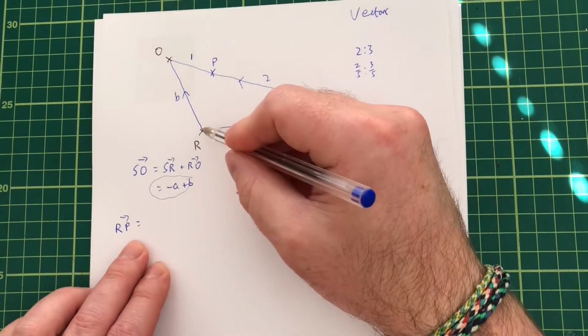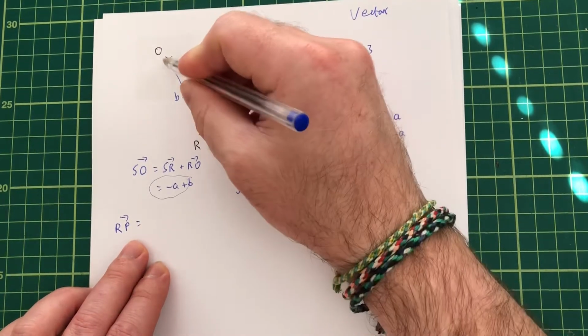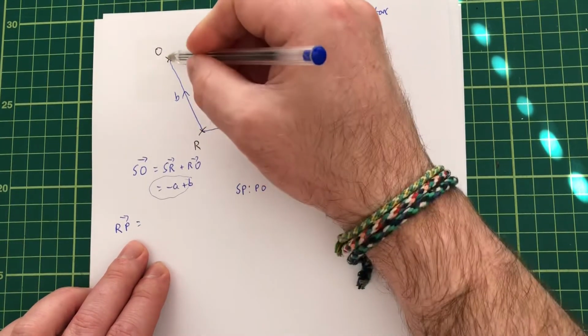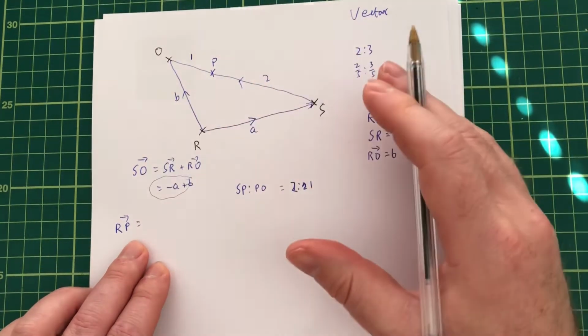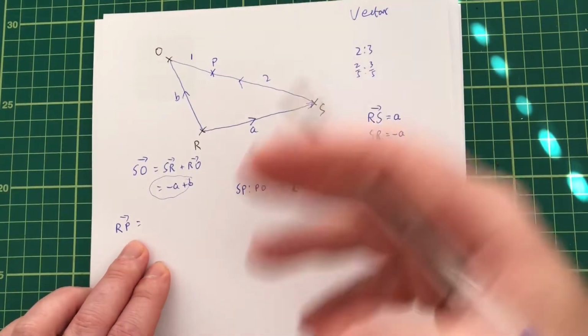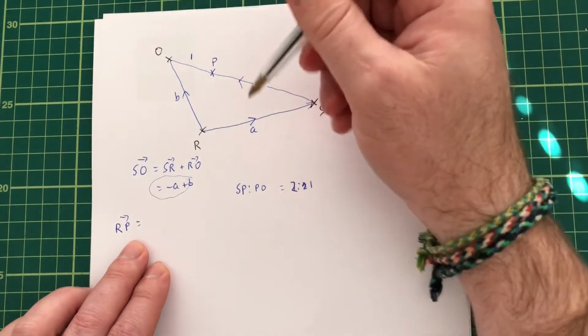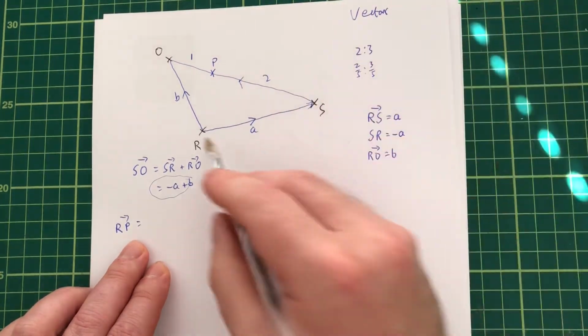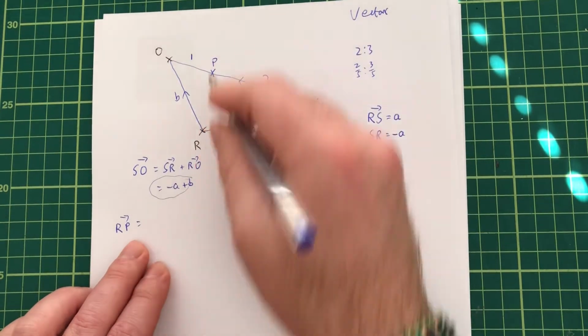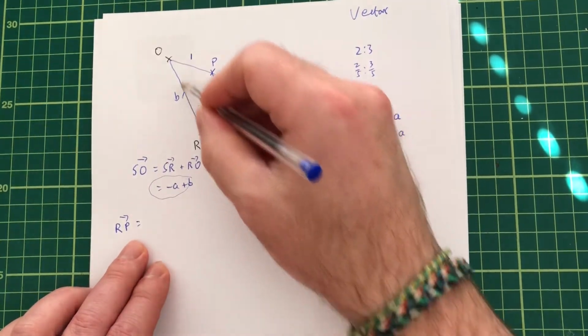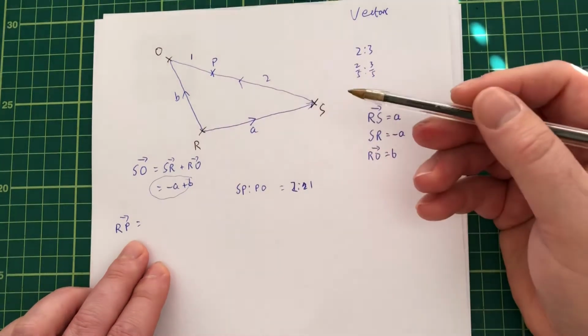So from R to P, I could choose to go R to O, O to P. But then I'm going to be going the wrong way down the road that I know. And so you can do that, but it's going to involve then some minuses. And we want to try and make it as simple as possible. So I'm going to go the way that I've worked out. So R to P, and you can try both, and they will end up as the same thing.